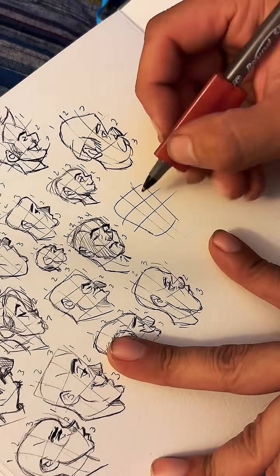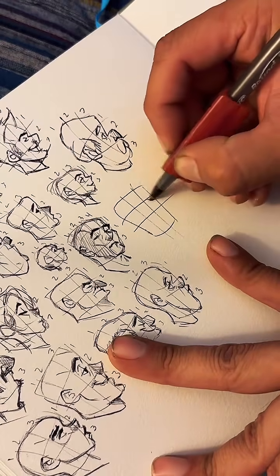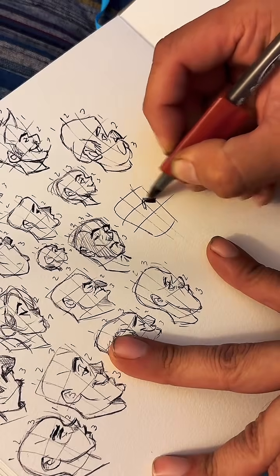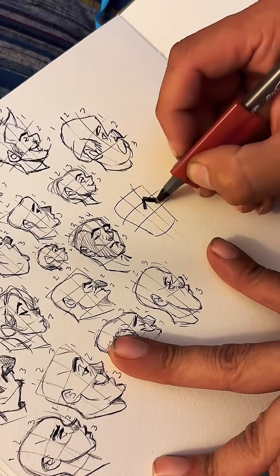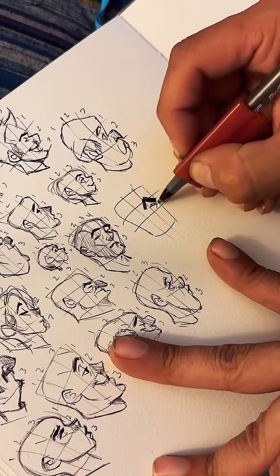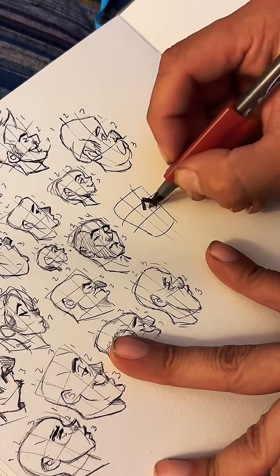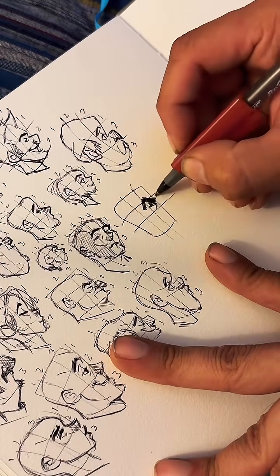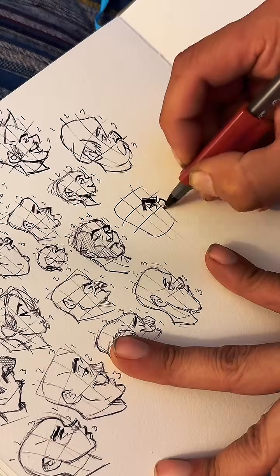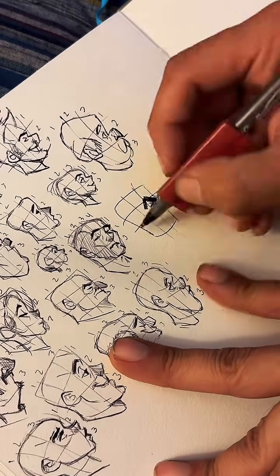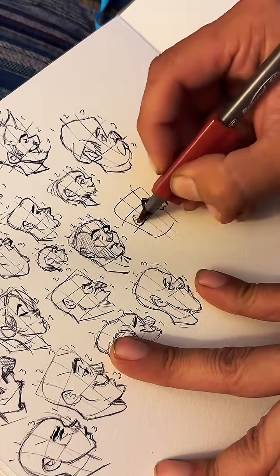So if you wanted to draw something more comic book based, let's say, let's draw Wolverine or something, whatever design you want to give them. Let's stay within that. My ear is going to go right here.